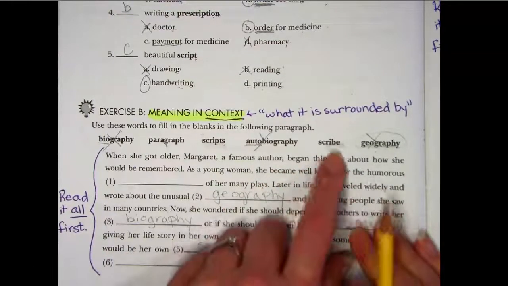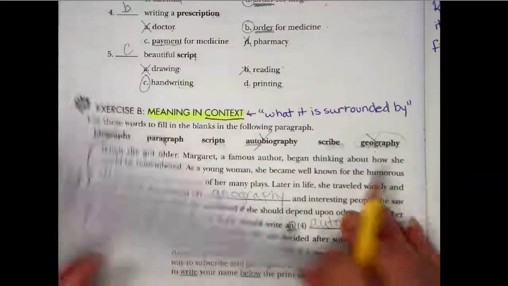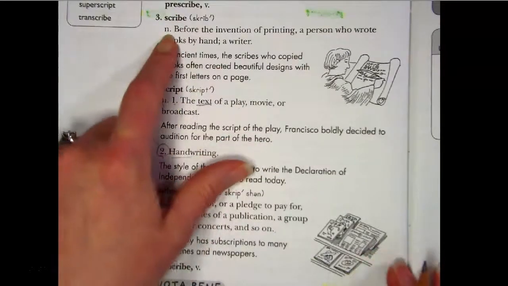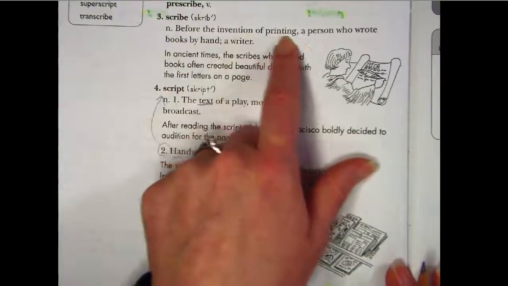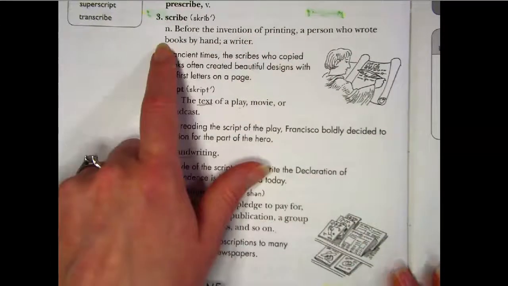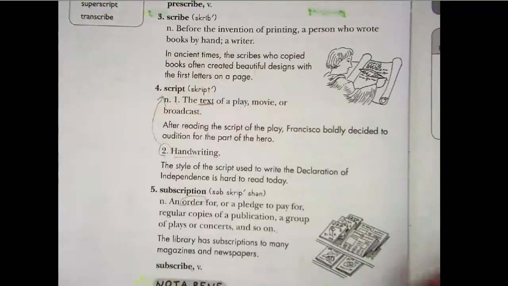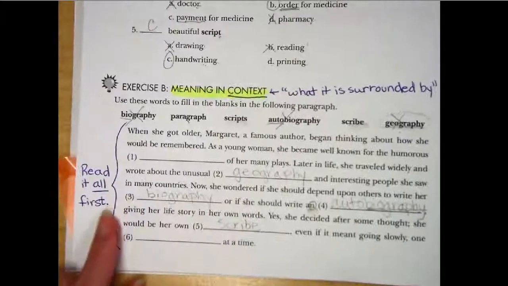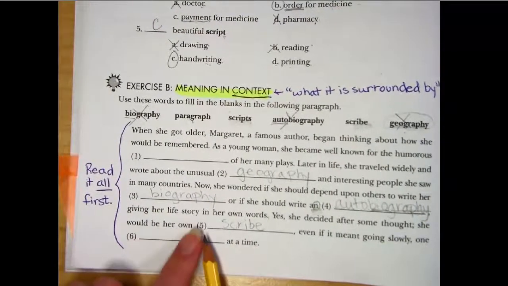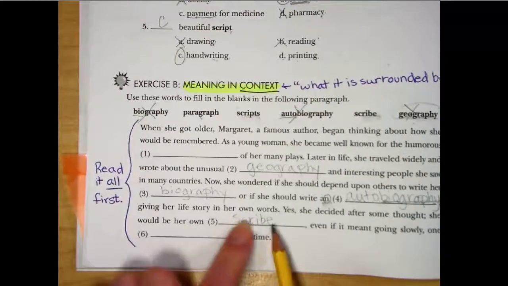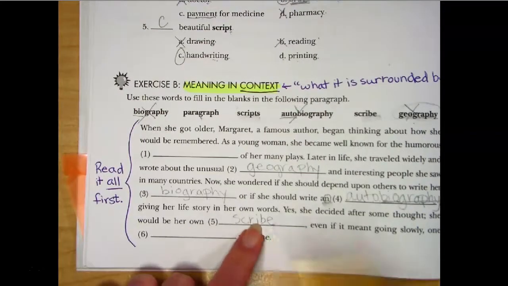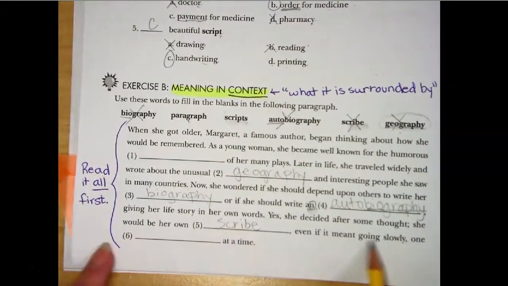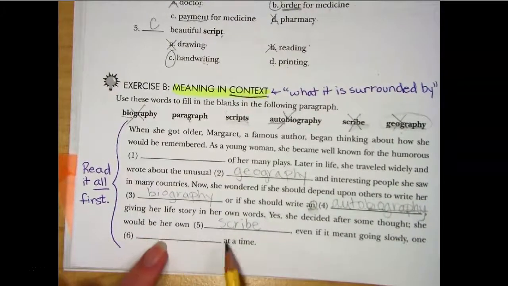We could always go back and read the definition of scribe. Scribe, one of the nouns, is before the invention of printing was a person who wrote books by hand. So if we go back to our paragraph, she wants to know if she should be the person to write her own scripts by hand. So scribe fits that blank spot. Even if it meant going slowly, one at a time.